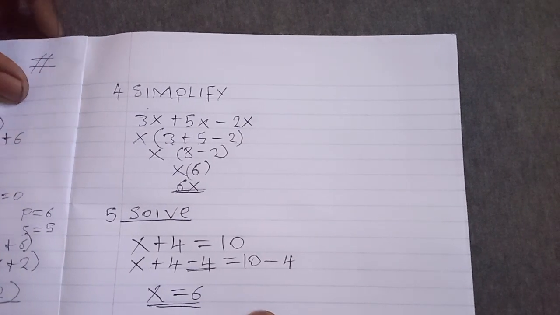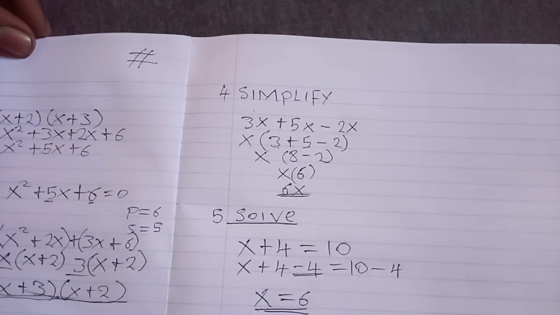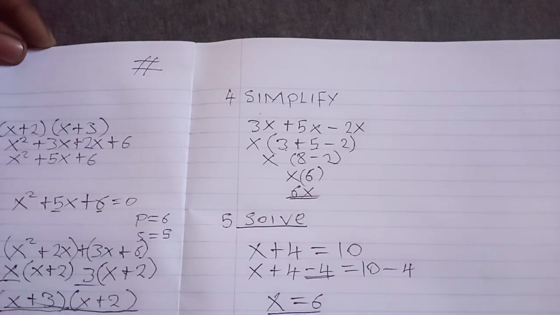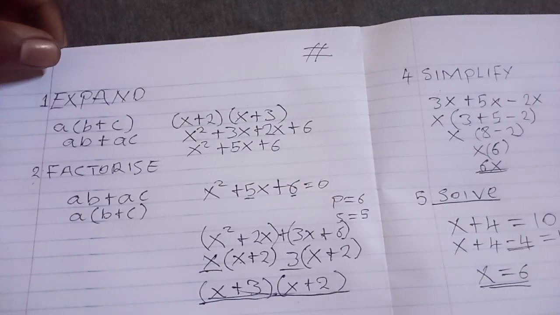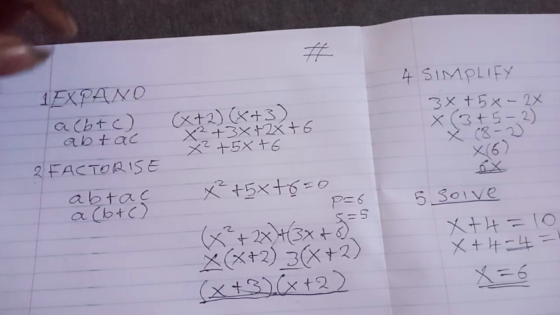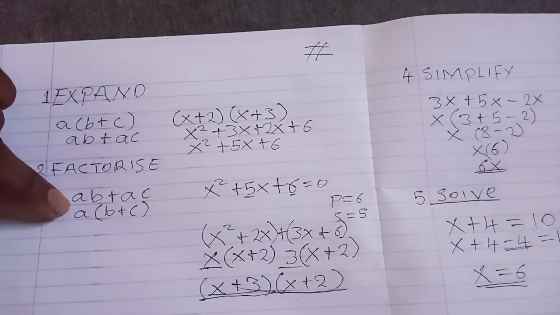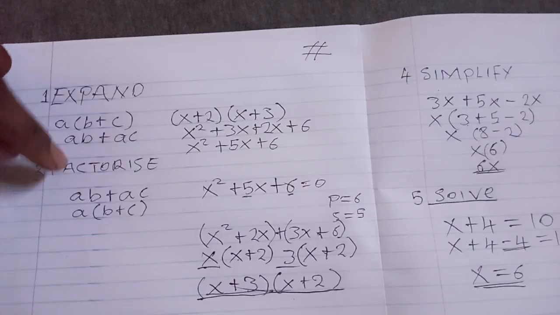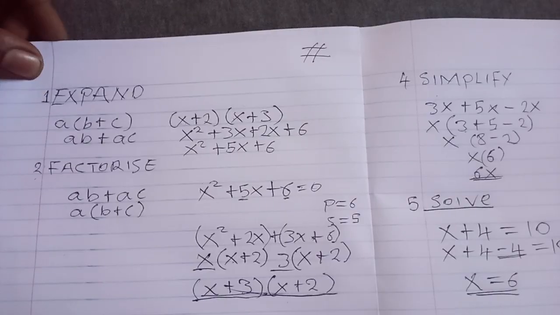So these are the different instructions that are included in questions for you to answer. So you make sure that when they say you should expand, make sure that your answer shouldn't be in brackets. When they say factorize, make sure that your expression should be in brackets. So for this one, you make sure that the one is outside and the other one is in brackets, and they can be multiplied. Same to this one.